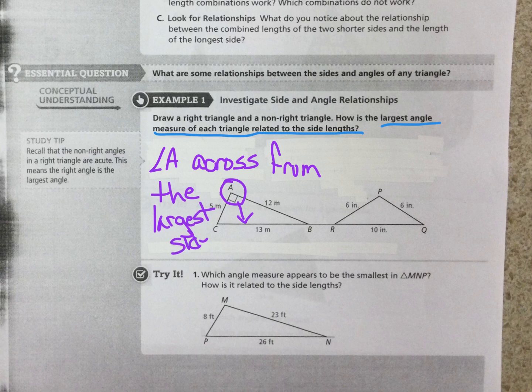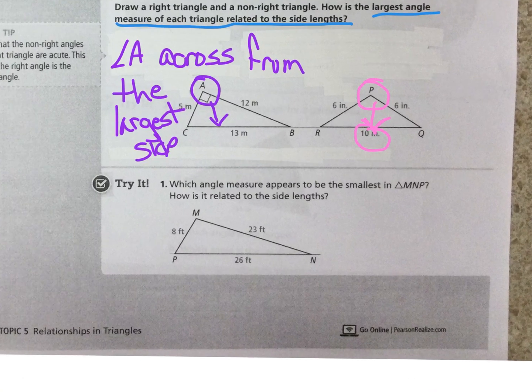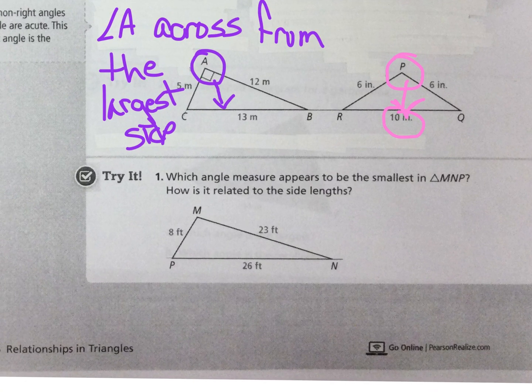And if we do the same thing here with this next triangle, we have P looks like an obtuse angle, and the other two look like acute angles. So angle P is the largest angle, and it is also across from the largest side. So that's the relationship we're going to look at. What angle measure appears to be the smallest in this triangle? Well, here's the smallest side, so it must be across from the smallest angle.